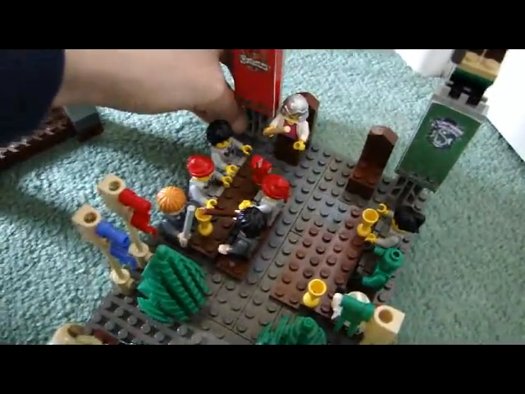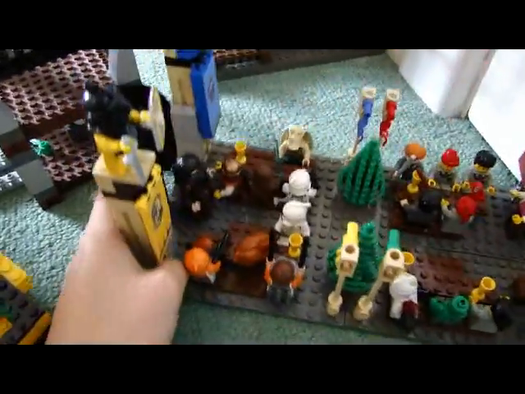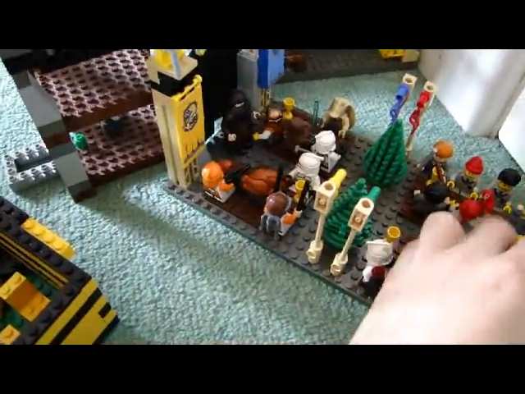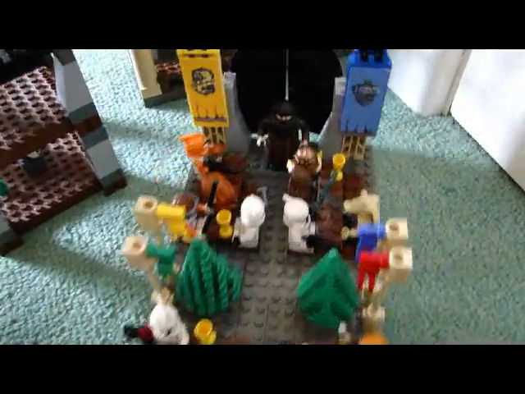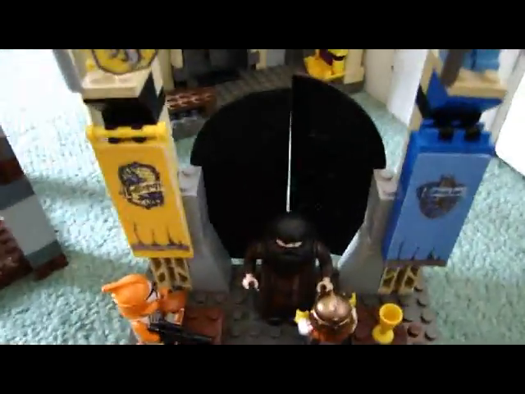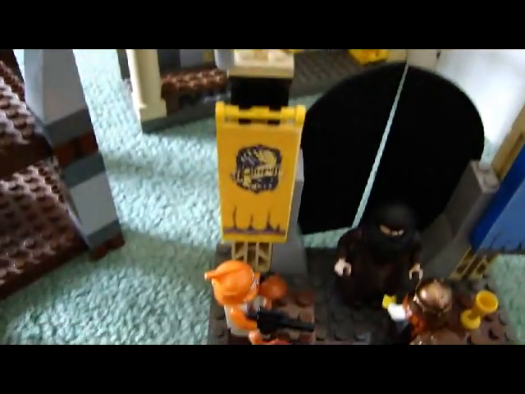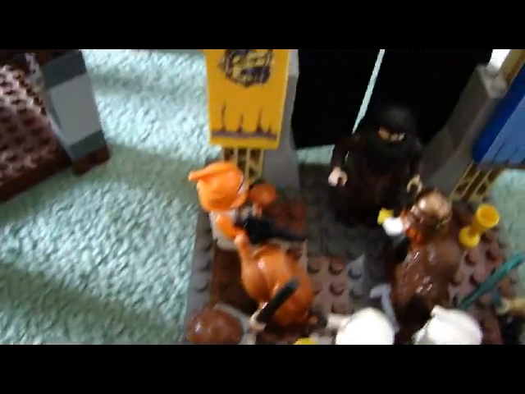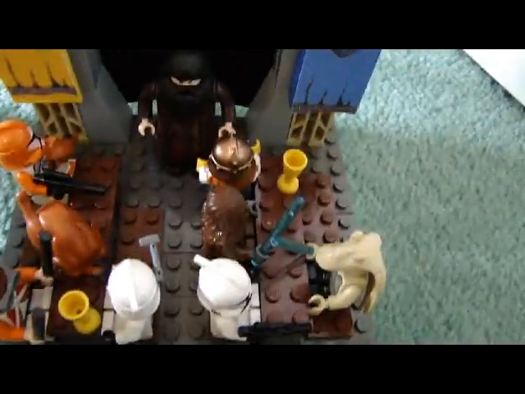So if I turn this round, here are the doors, so that you get in, and then here's Hufflepuff Knight with a banner, and Hufflepuff students, there's Hagrid, and Ravenclaw Knight with Ravenclaw students.